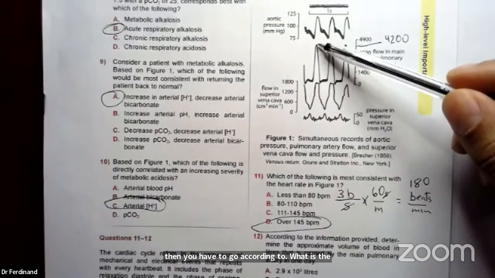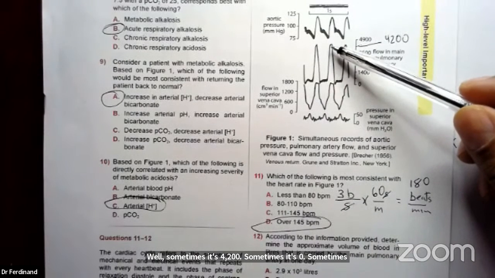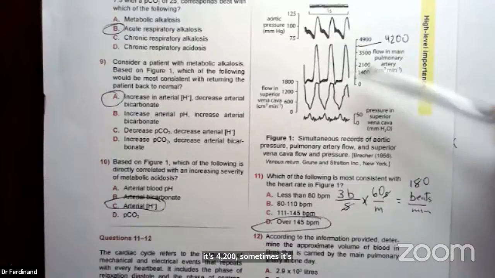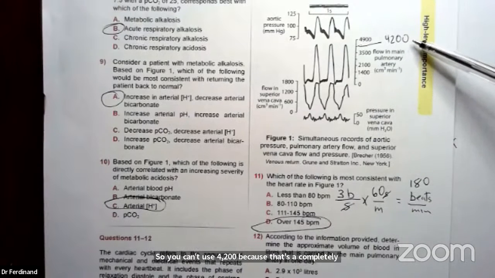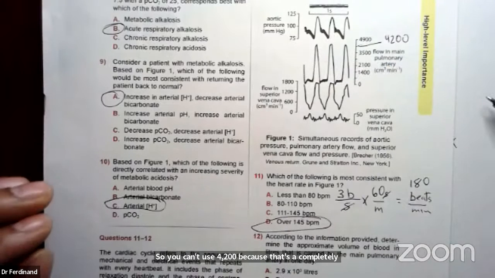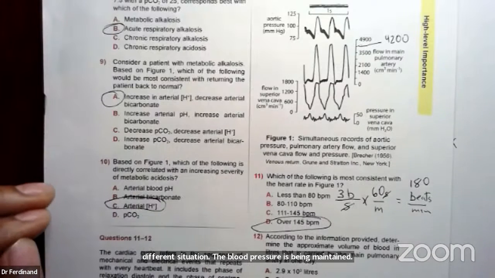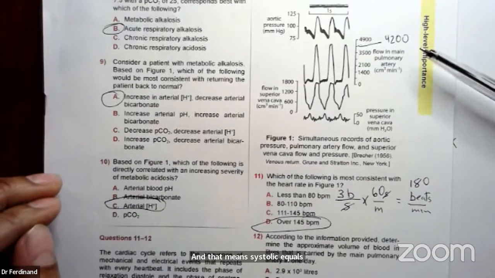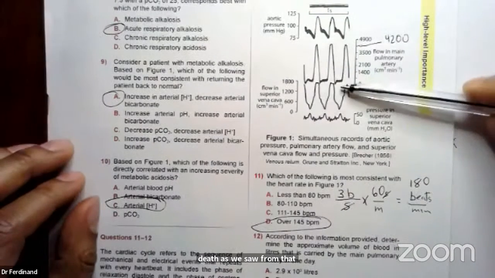Well, sometimes it's 4,200, sometimes it's 0. Sometimes it's 4,200, sometimes it's 0. So you can't use 4,200 because that's a completely different situation. The blood pressure being maintained would mean systolic equals diastolic, and that means death, as we saw from that ACER question. But it's going up and down.